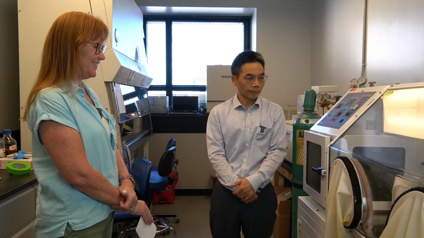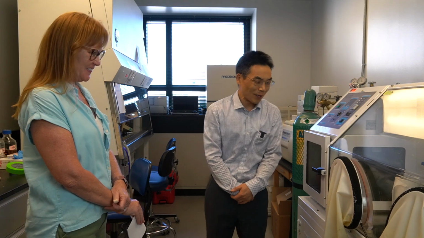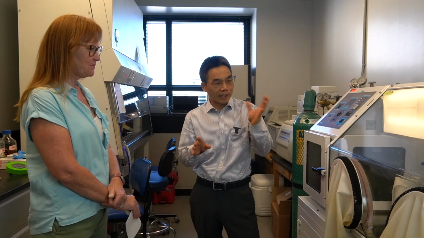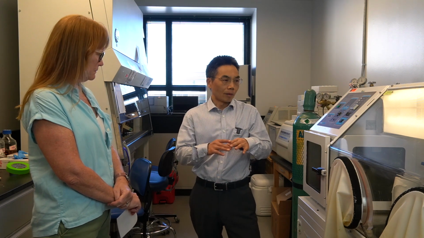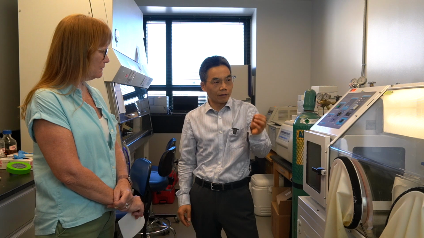And this piece of equipment looks fun. This is your toy that you get to play with. Yeah, it's a toy unique to our lab. As I mentioned, C. difficile has 2 forms. The active, disease-causing, toxin-producing bacterial form is anaerobic. What does it mean?